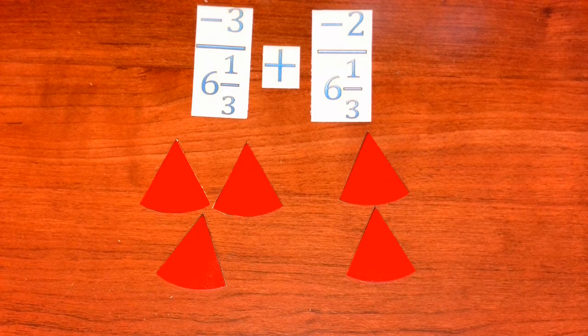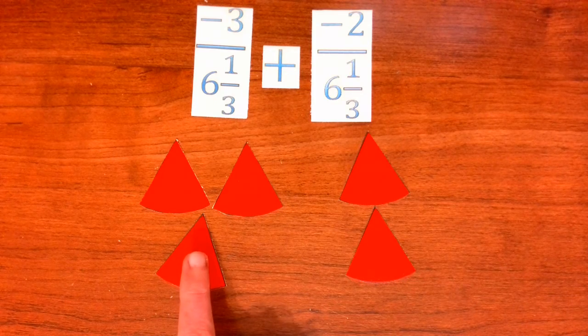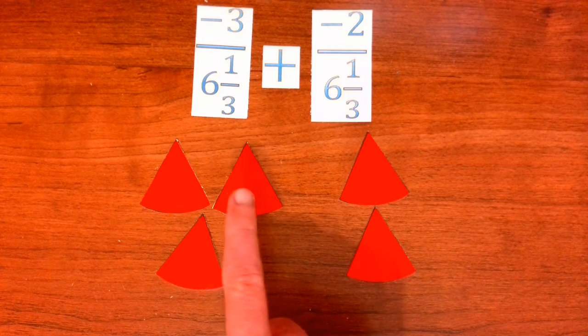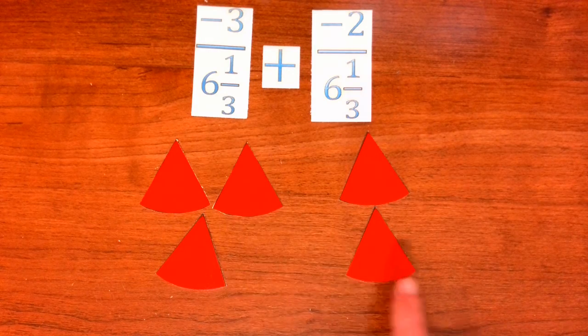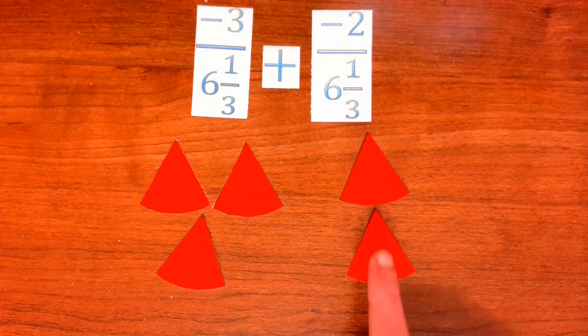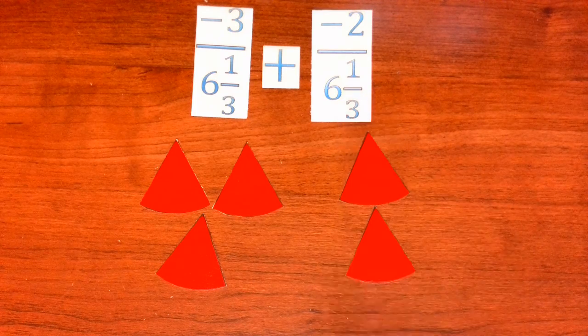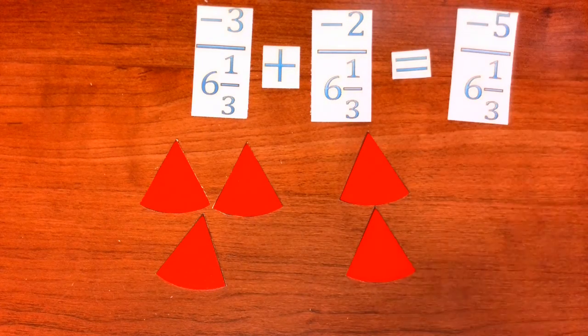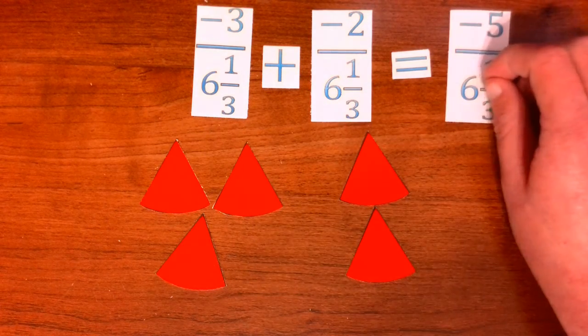Now, let's figure out what the total is. Negative 1 over 6 1/3. Negative 2 over 6 1/3. Negative 3 over 6 1/3. Negative 4 over 6 1/3. And negative 5 over 6 1/3. Therefore, negative 3 over 6 1/3 plus negative 2 over 6 1/3 is equal to negative 5 over 6 1/3.